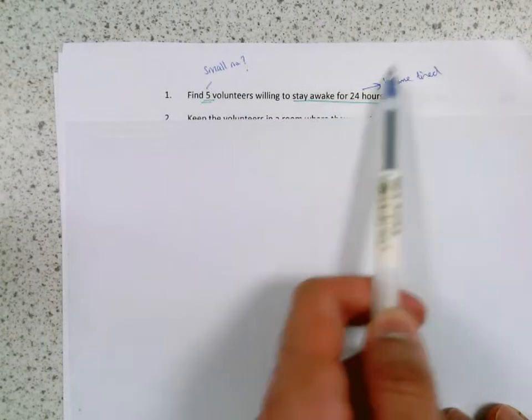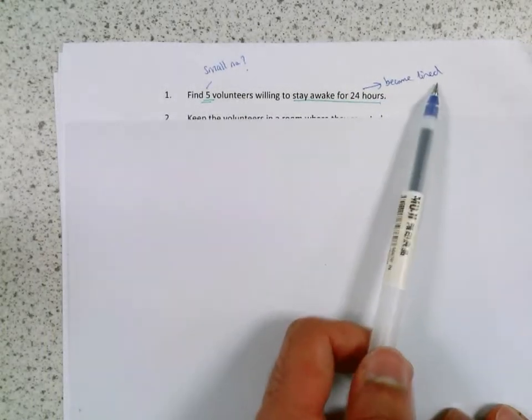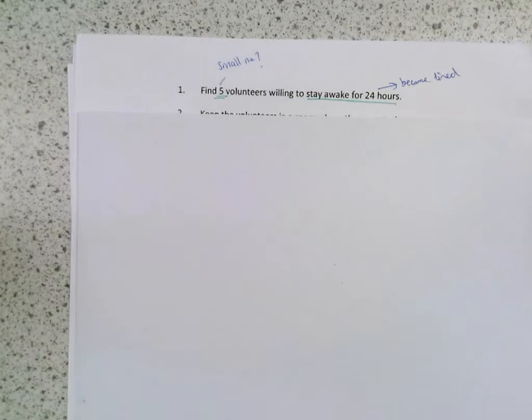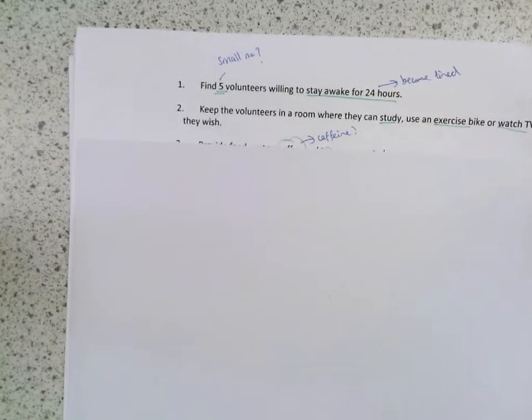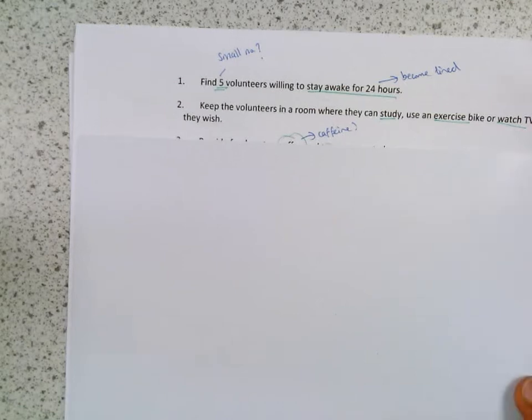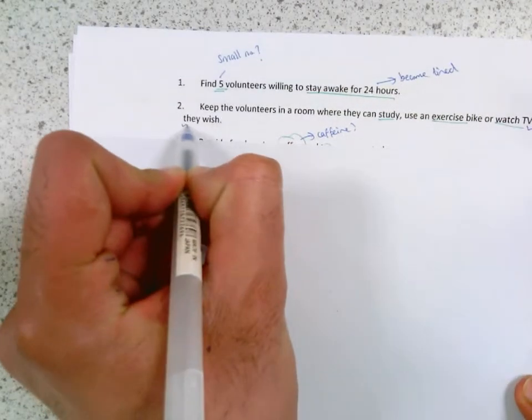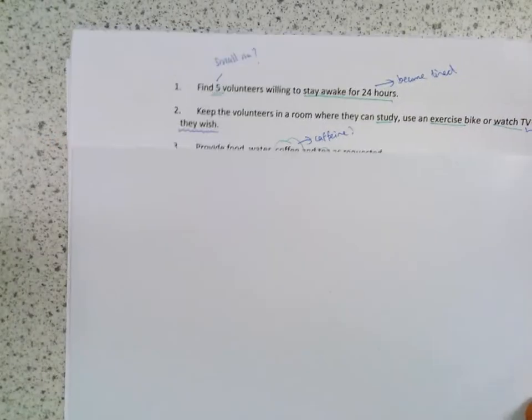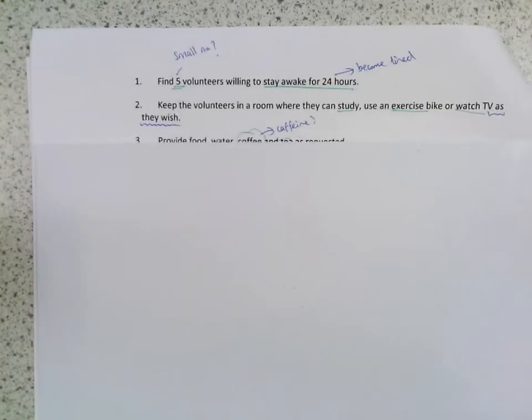So first they said find 5 volunteers willing to stay awake for 24 hours. Now I imagine that's to become tired, and so we can investigate our hypothesis. Immediately I'm thinking 5 people in an experiment, probably not a lot of volunteers. Is that quite a small number? 2. Keep the volunteers in a room where they can study, use an exercise bike or watch TV as they wish. Now it says as they wish, but what if different people do different things? Something about control variables I'm thinking about here. They're not really controlling these things.